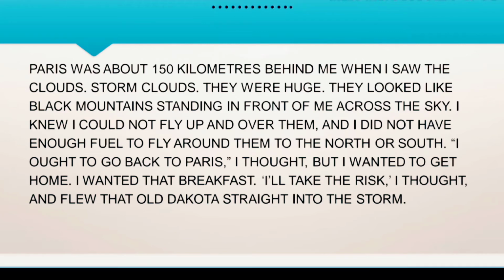I knew I could not fly up and over them, and I did not have enough fuel to fly around them to the north or south. I ought to go back to Paris, I thought, but I wanted to get home. I wanted that breakfast. I will take the risk, I thought, and flew that old Dakota straight into the storm.